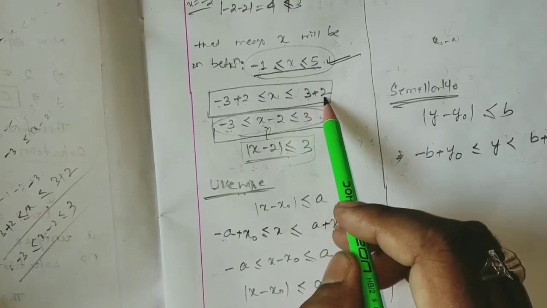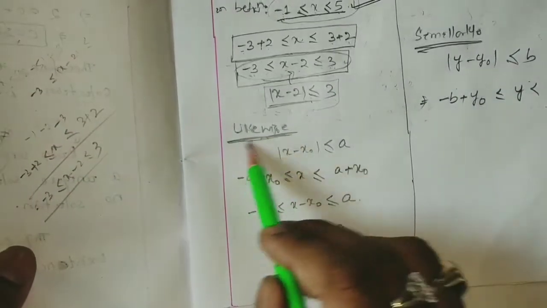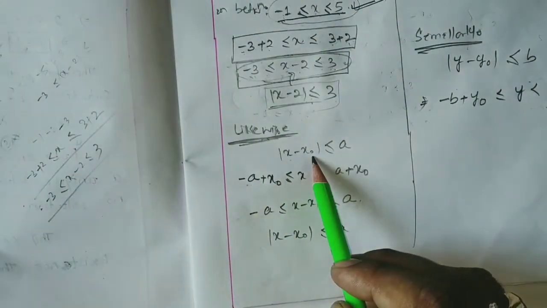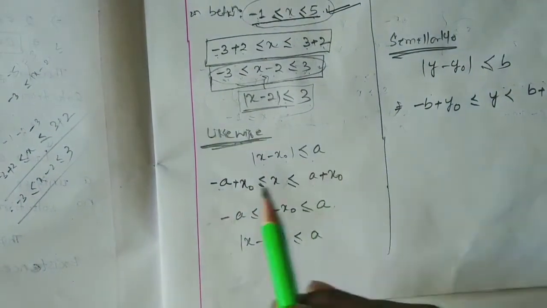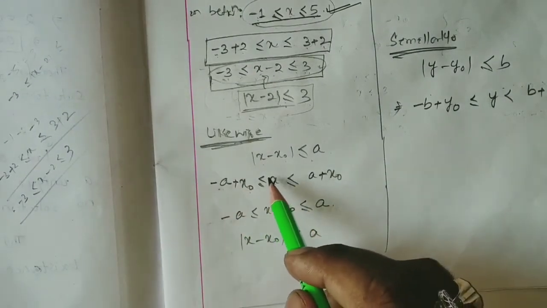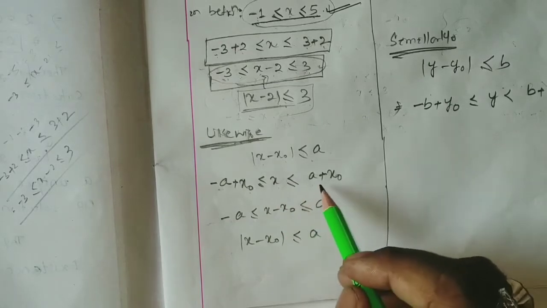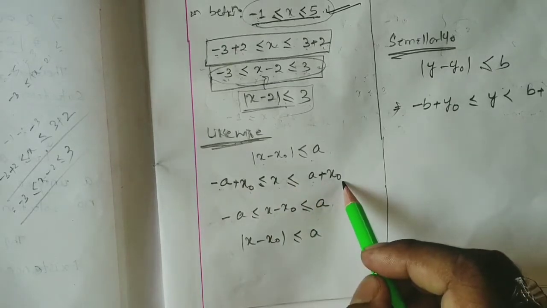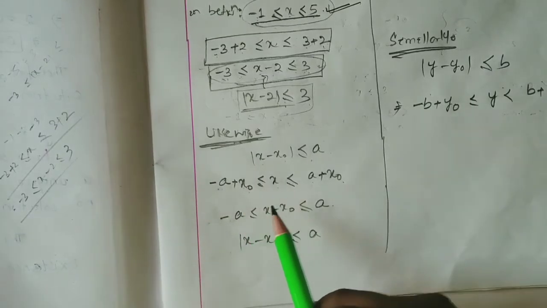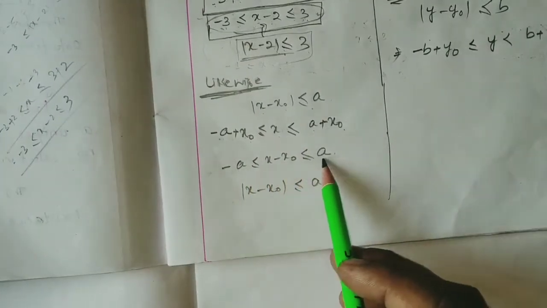So likewise in general, if the equation is |x minus x0| less than or equal to a, it can be written as minus a plus x0 less than or equal to x less than or equal to a plus x0, or if x0 is taken this side, then this will be minus a to plus a.